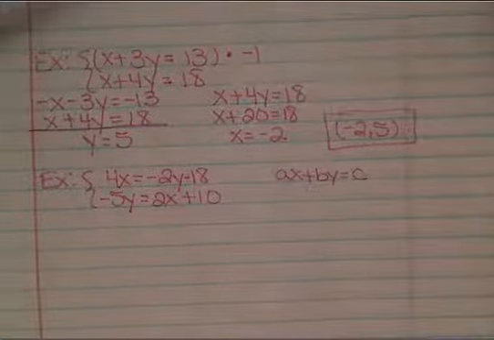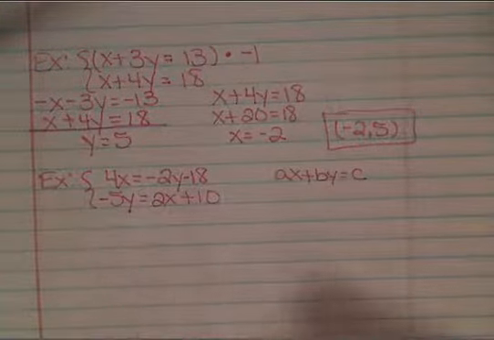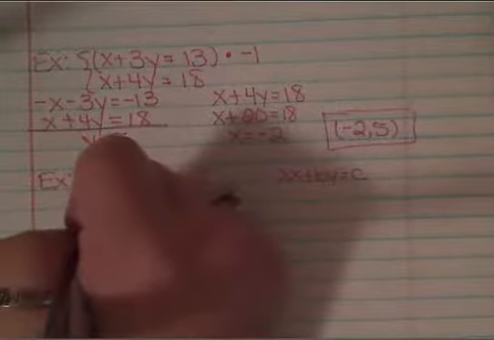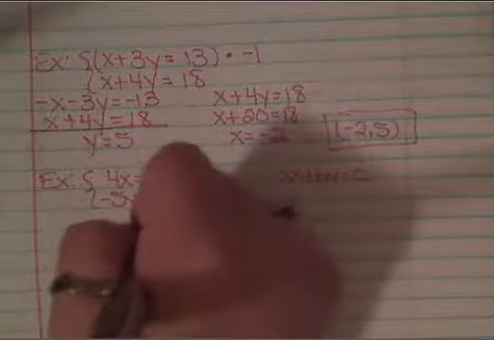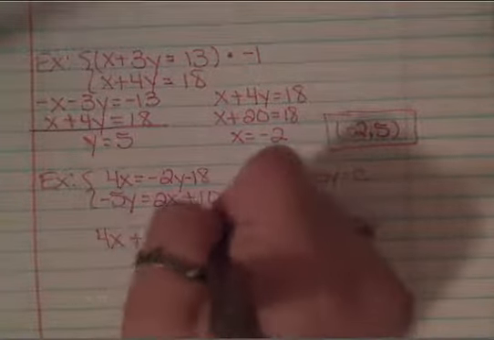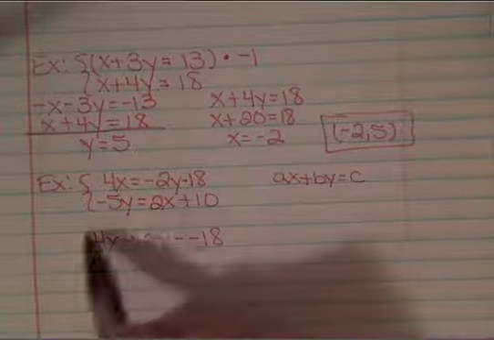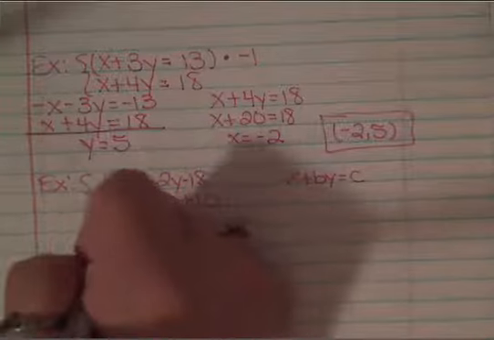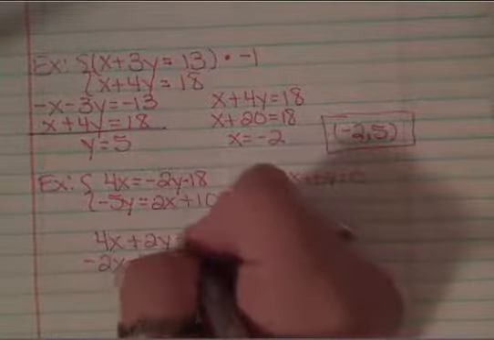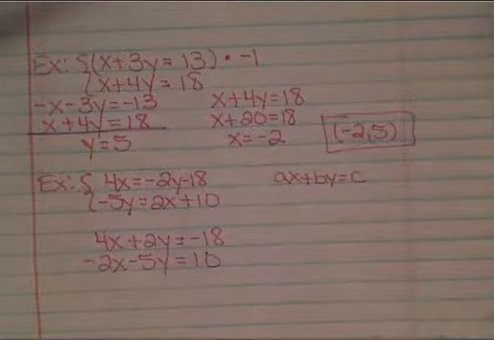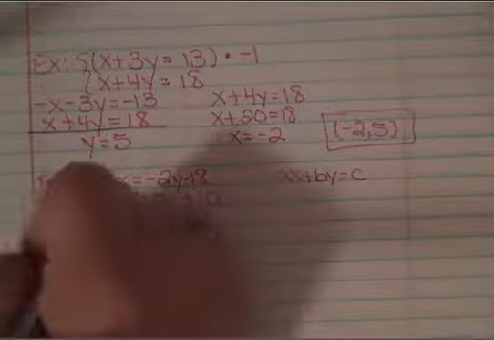So my first equation, and I mean it's just moving stuff around. So my first equation will be 4x, and then I have to add over my 2y, and that equals -18. My second equation, I'm going to need to subtract over my 2x, so that'll be -2x minus 5y equals a positive 10. So that is my system of equations whenever it's written correctly.